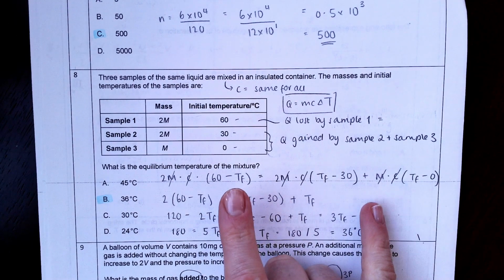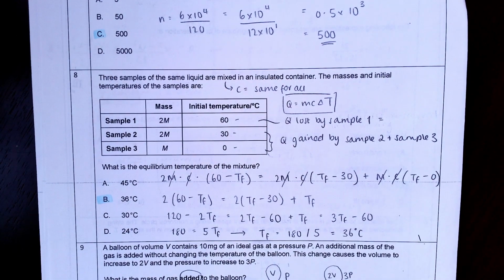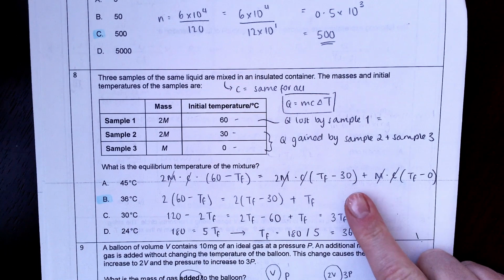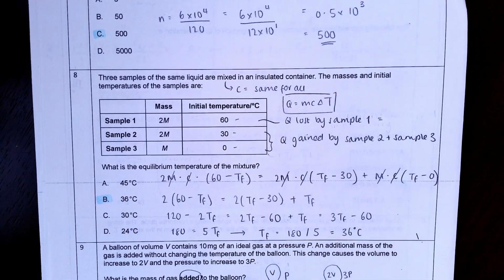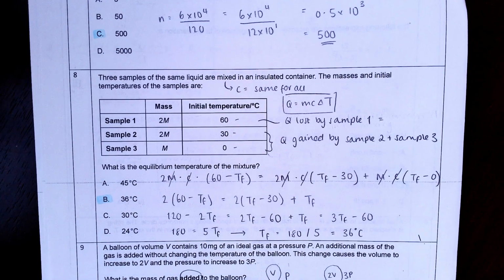You can see that you've got m and c as factors in each part of the equation, so I'm just going to cancel those. So I am then just going to solve algebraically, so you can follow me round down, and you'll get to 36 degrees Celsius there. So just pause and have a look.